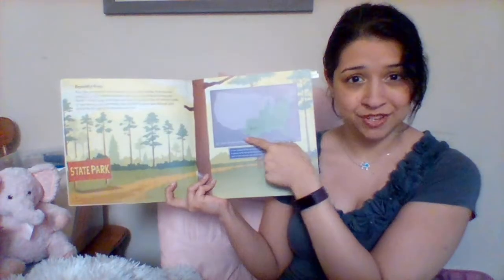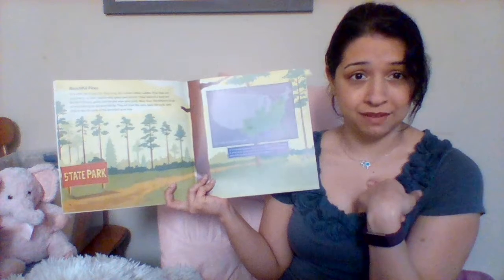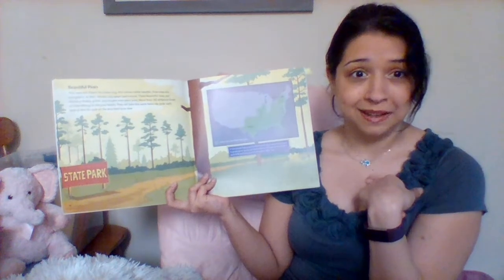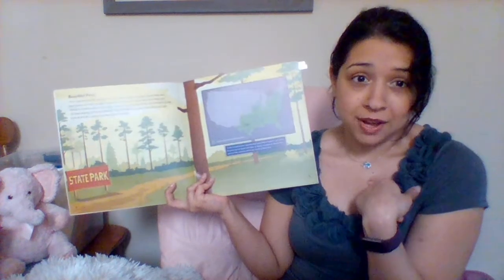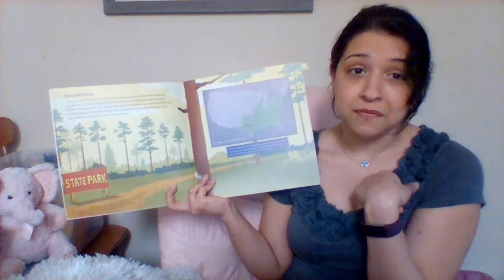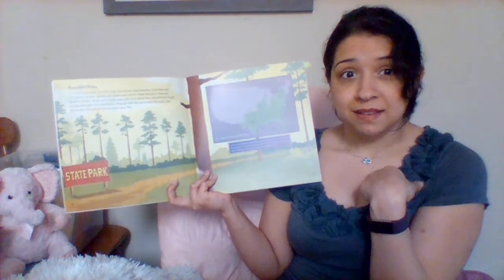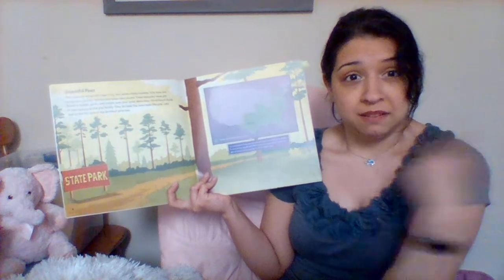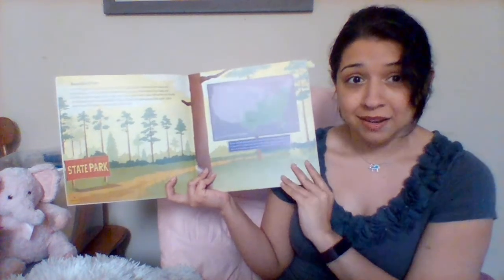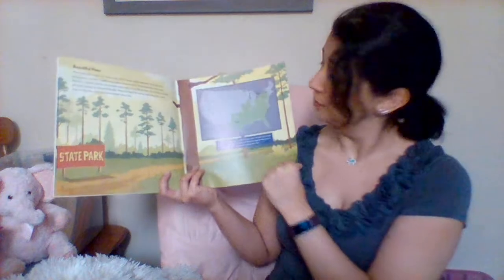Who knew that pine trees grew in Texas? I didn't know that pine trees were found in Texas. I mean, I've gone and gotten pine trees for Christmas with my family at pine tree farms, but I didn't realize that they're just found here naturally. I learned something new, and I hope you do too.